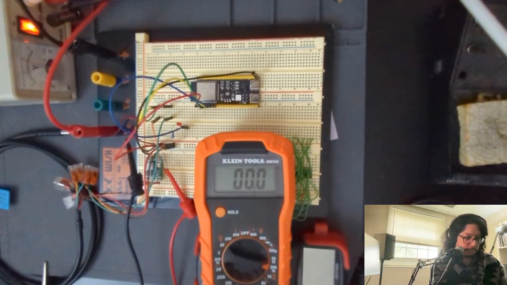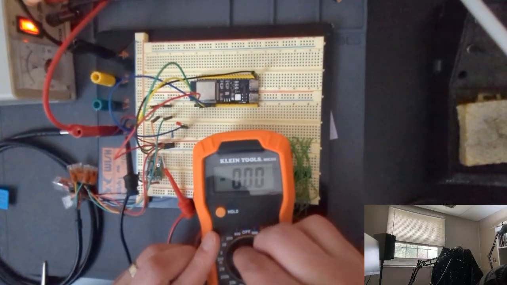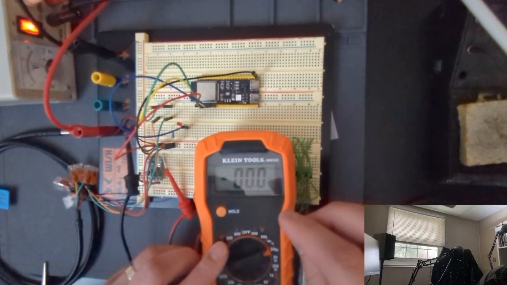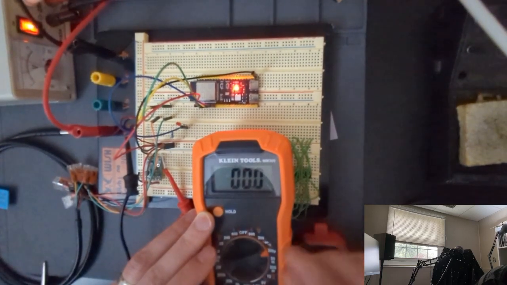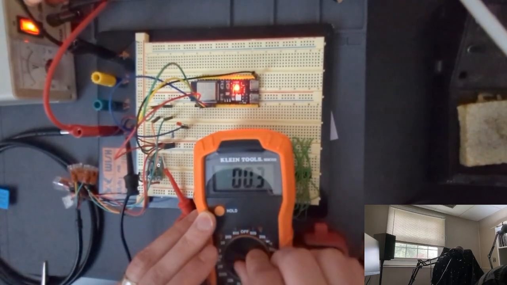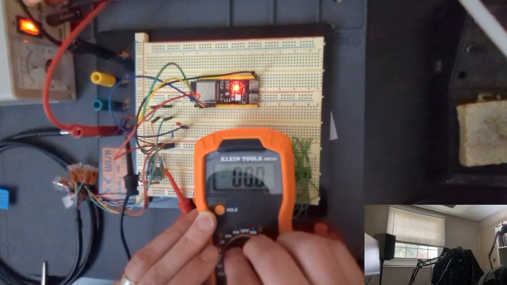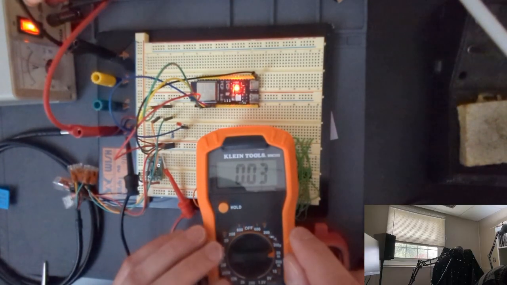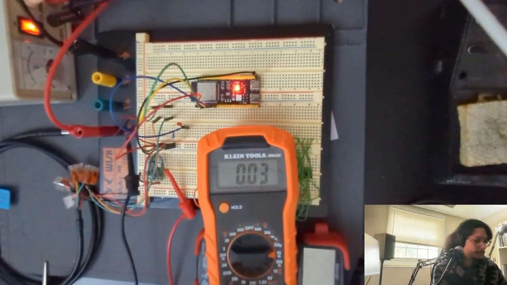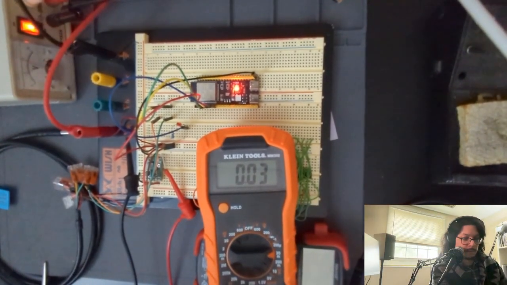Why isn't it working? Is it too much? What? 0.03 milliamps. Why didn't that work?